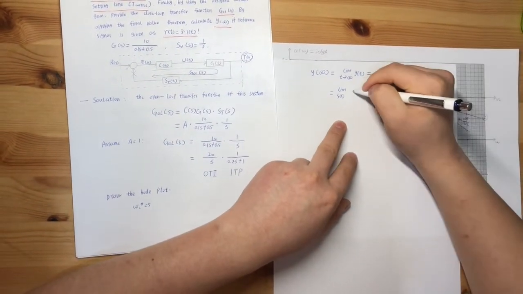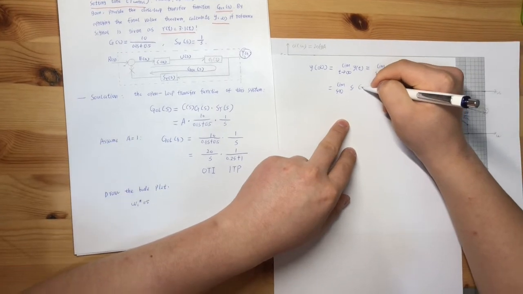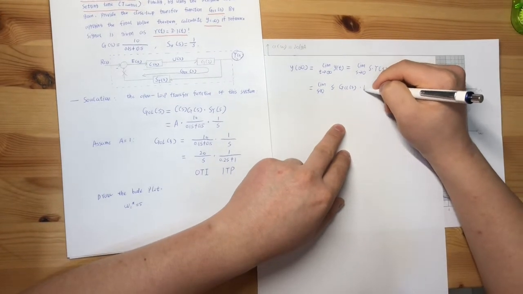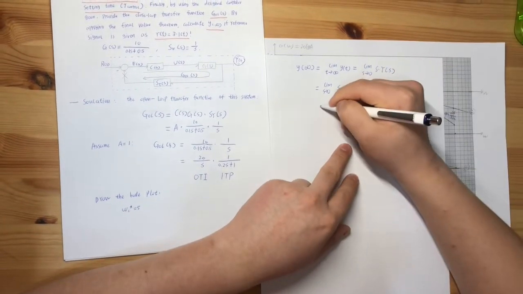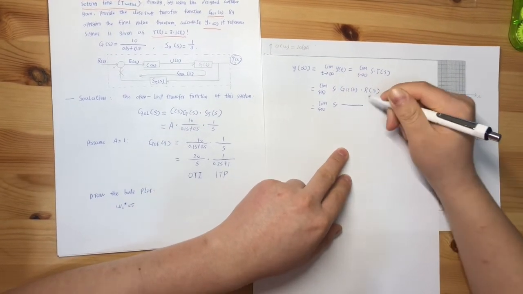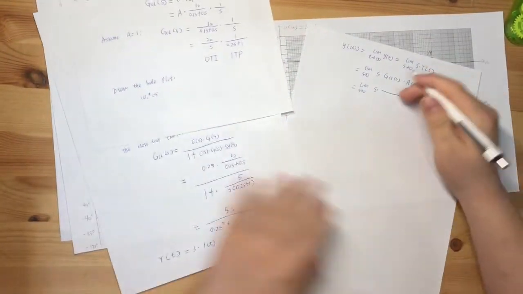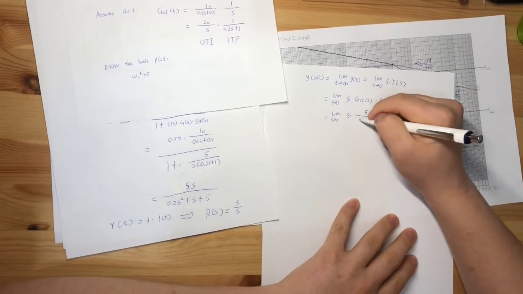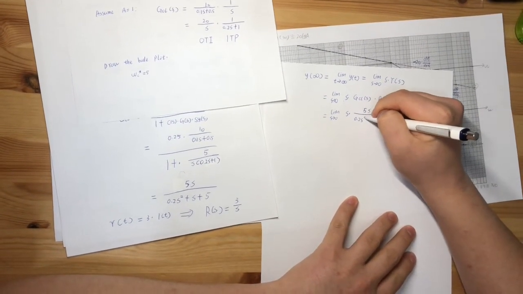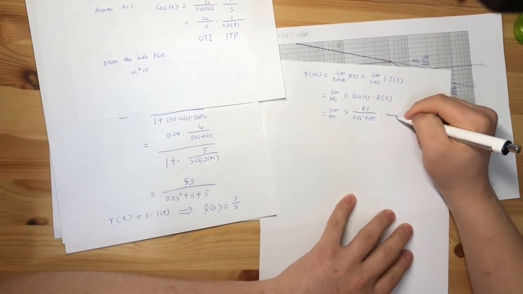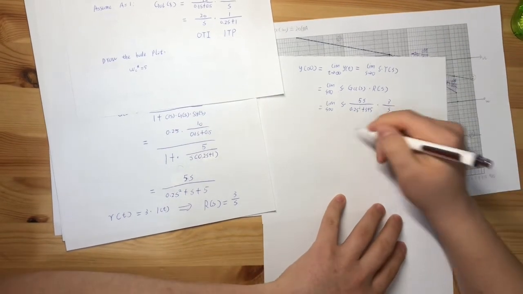Y(s) equal to the closed loop transfer function multiplied by R(s), that is 5s over 0.2 s squared plus s plus 5 multiplied by 3 over s.